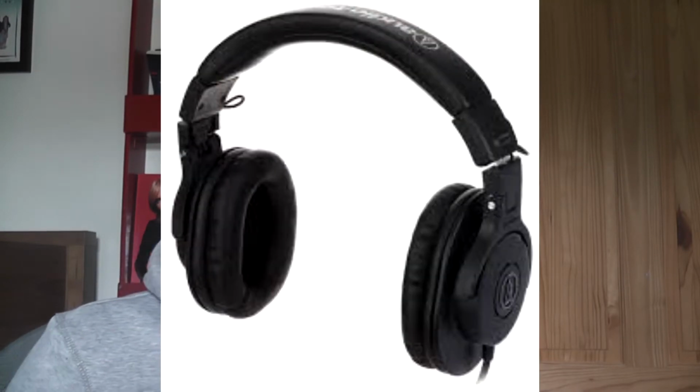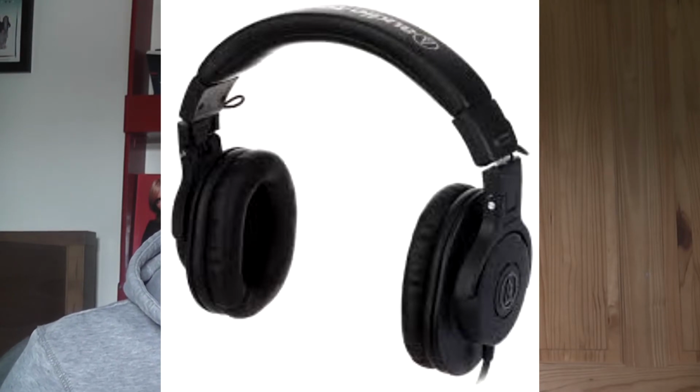Also, you're going to want some studio headphones. Now, I would personally recommend, because I've seen these recommended online, the Audio-Technica AT-HM30s. Good, reliable headphones. And they're good because they allow you to interpret things that you wouldn't normally hear when you're in the studio mixing.